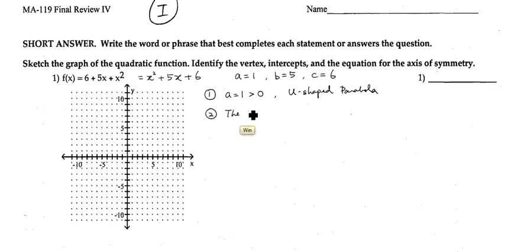The axis of symmetry, what would that be? That is x equals negative b over 2a. So that would be negative 5 over 2 times 1.